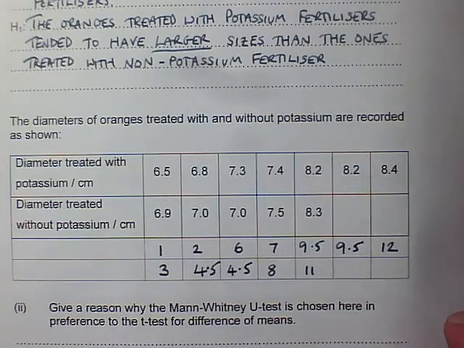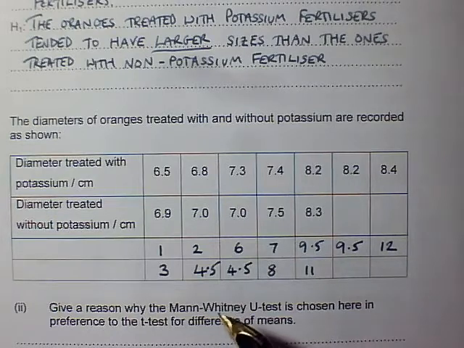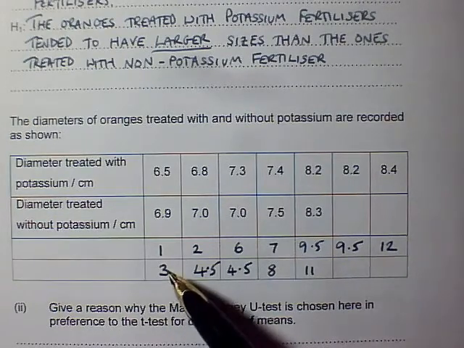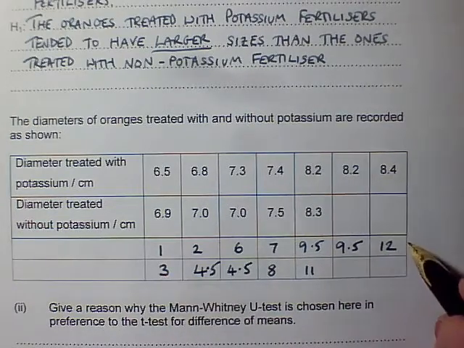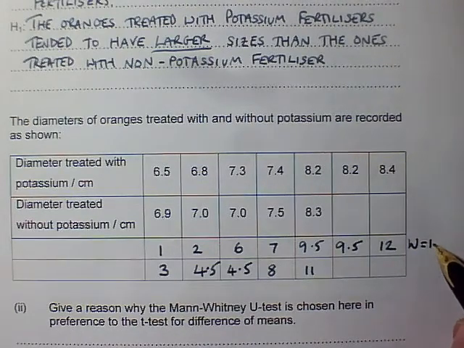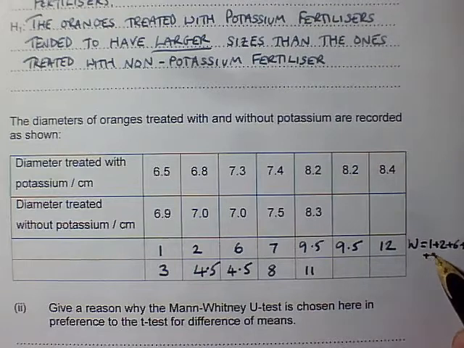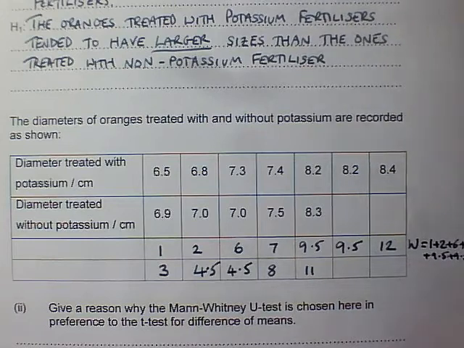Mann Whitney always gives us two possible test statistics, U and U dashed. We can do the conversion later, but I'm actually going to work out both totals of ranks to show you how this works. So for the top group, I have to do W. I have to do 1 plus 2 plus 6 plus 7 plus 9.5 plus 9.5 plus 12.